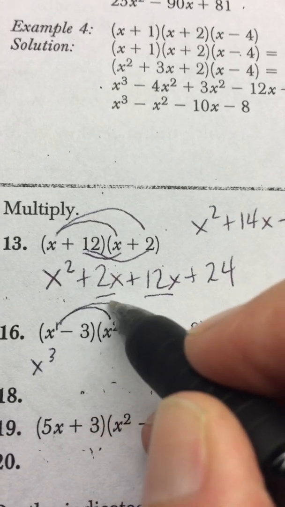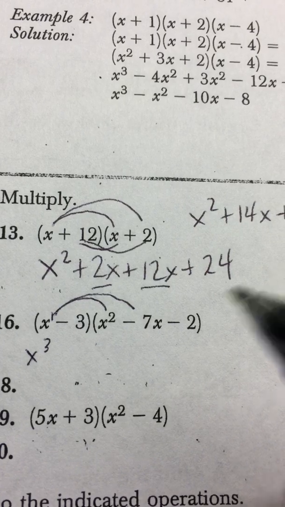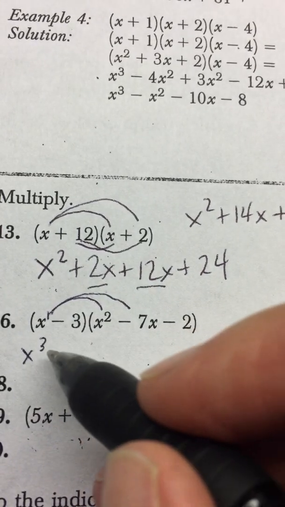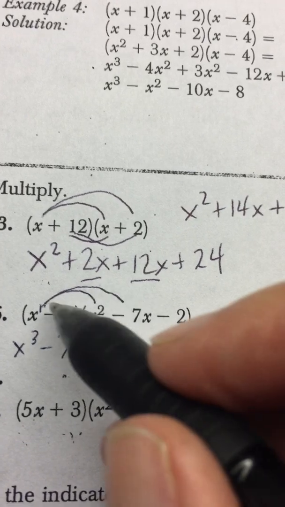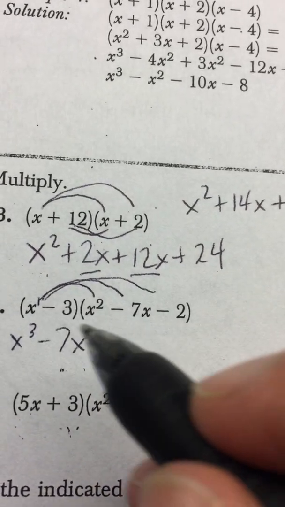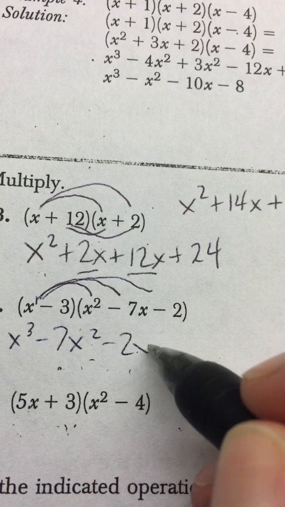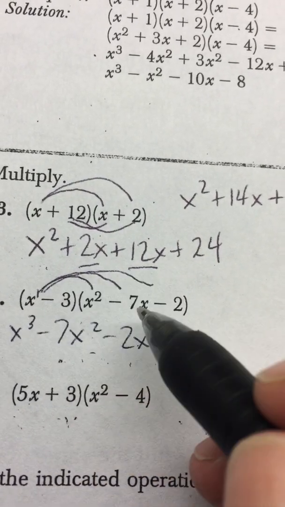And then I'm going to do x times negative 7. So negative 7 times 1 is still negative 7, but x times x is x squared. And then I do the x times negative 2. So I have negative 2x. So the x has been distributed to all three pieces.